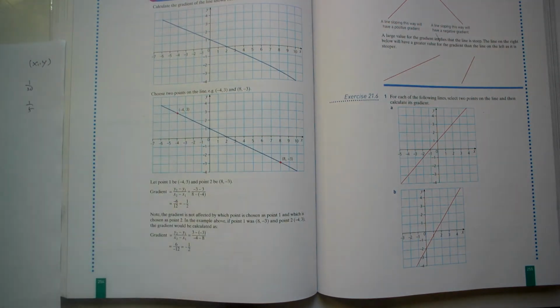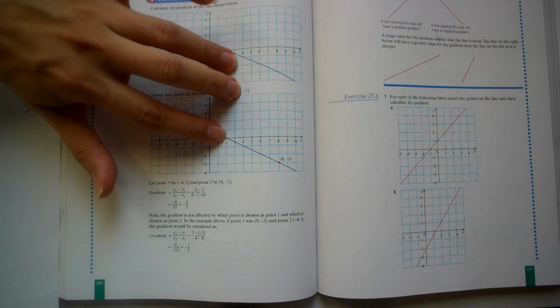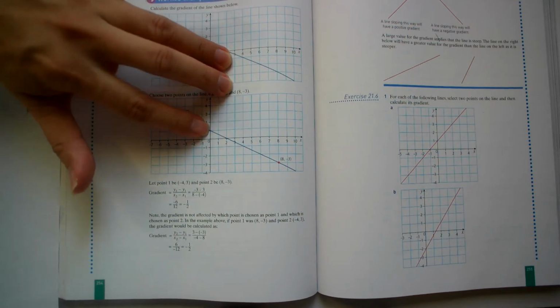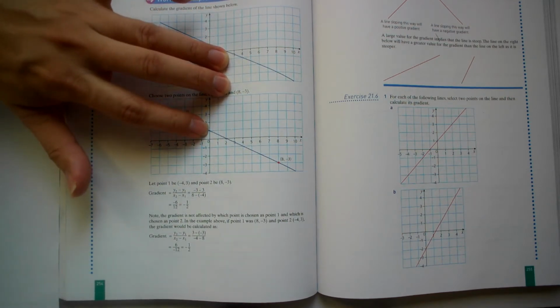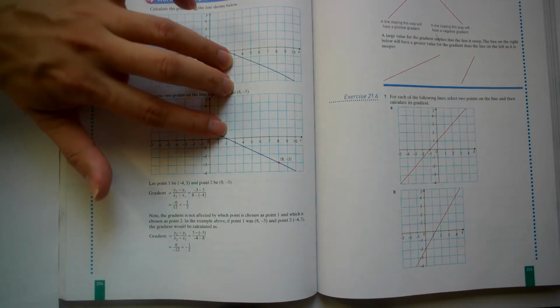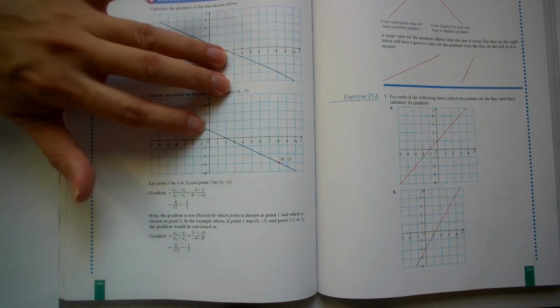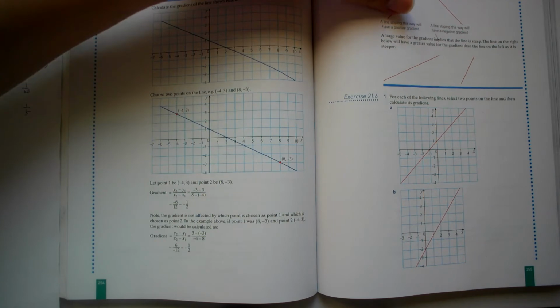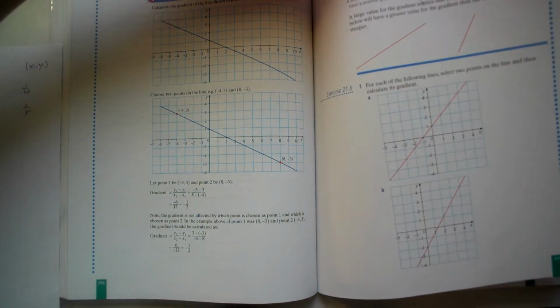Okay, so you also can use my method just now. Try to locate an easy coordinate that you can read, like this one. So you move 2, you drop 1, that means 1 over 2, so -half. All right. So this is how we calculate gradient.